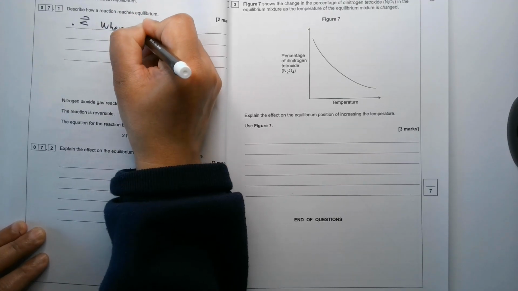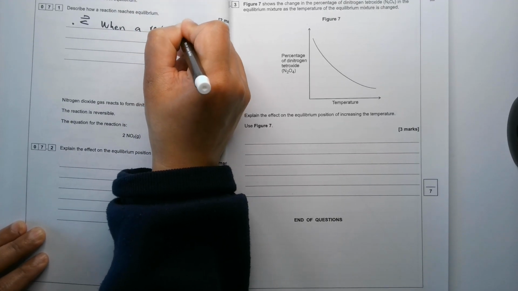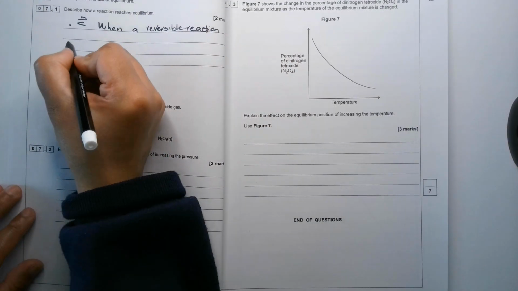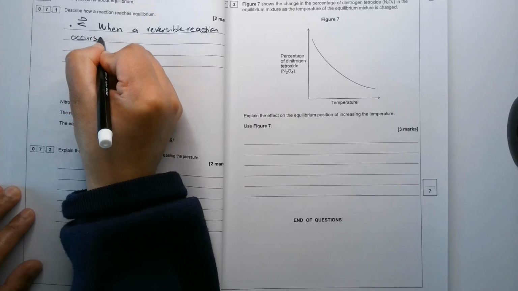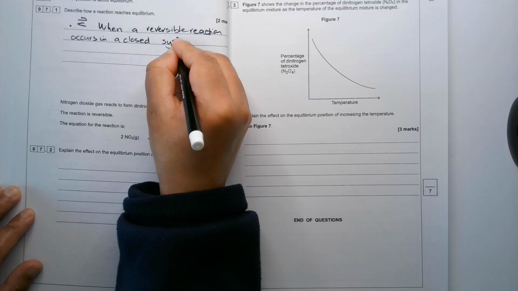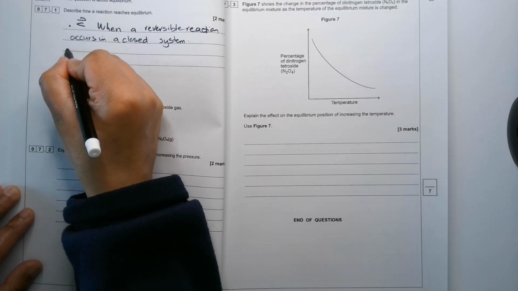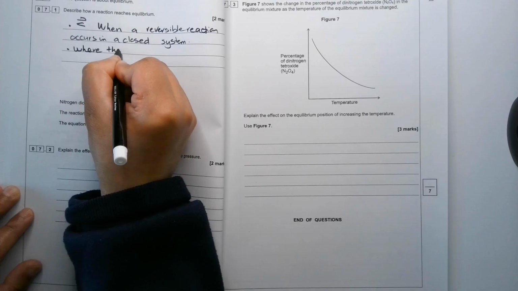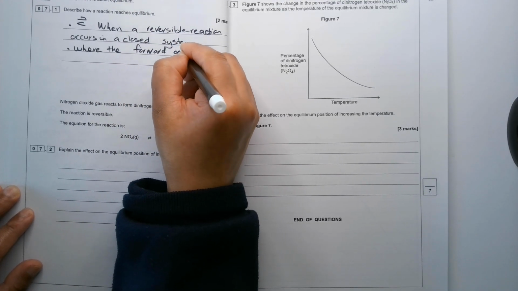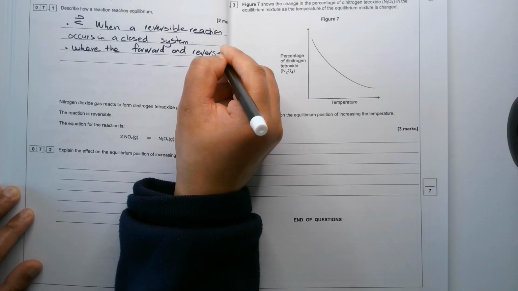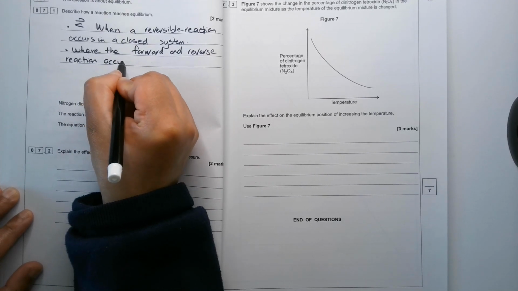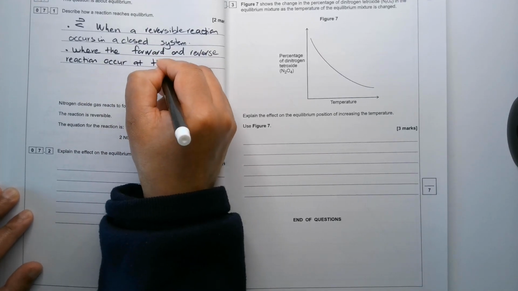So when a reversible reaction occurs in a closed system or a sealed system where the forward and reverse reaction occur at the same rate.